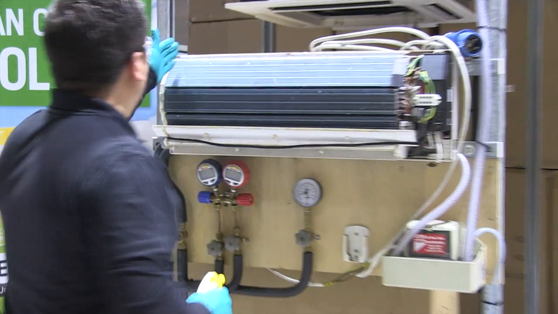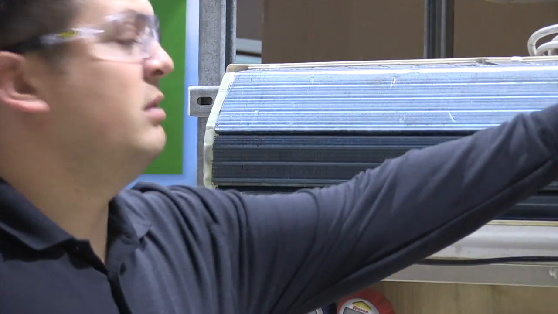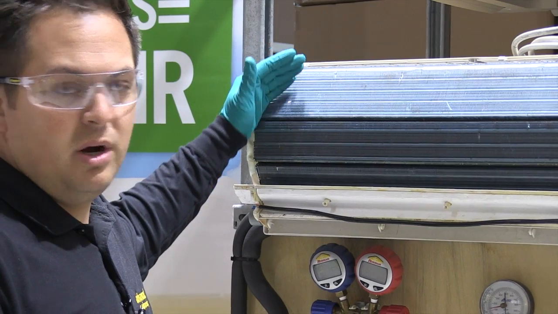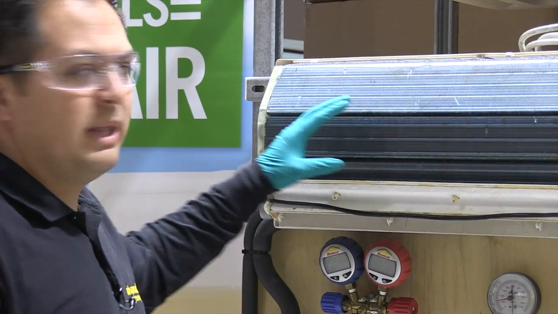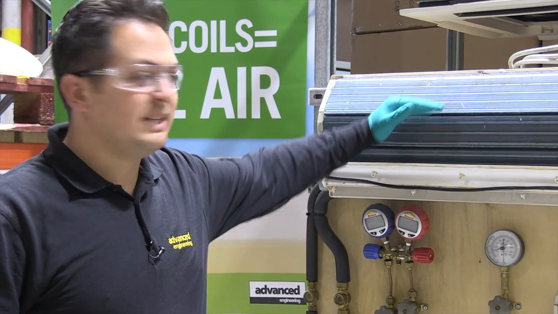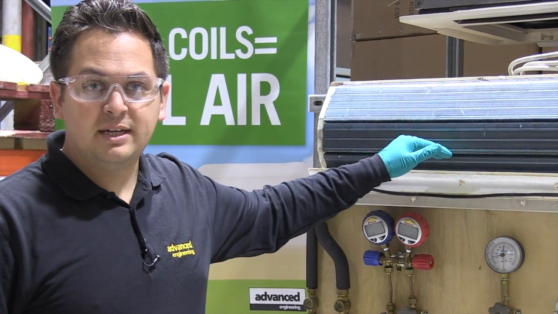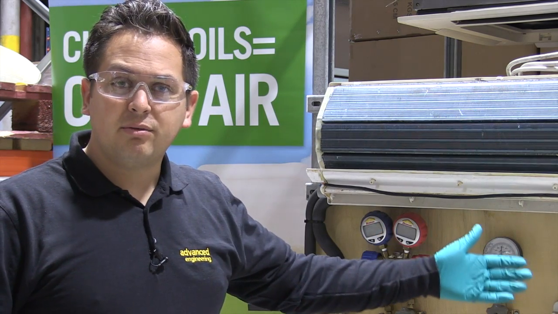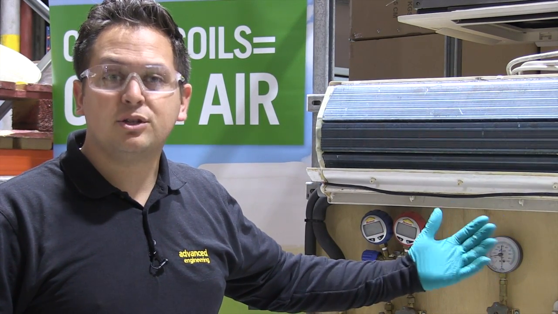And what you do is you start from left to right, or if you're left-handed, right to left, whatever you prefer. Start at the top and slowly work your way down the coil, and what that will do is that the chemical and the disinfectant will run down the coil into the condensate tray, giving the condensate tray a second treatment. That will then go through the pump into the drain and give the drain its second treatment.